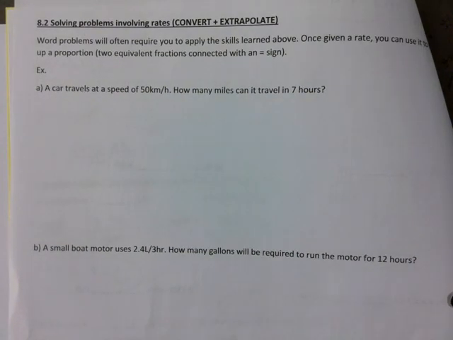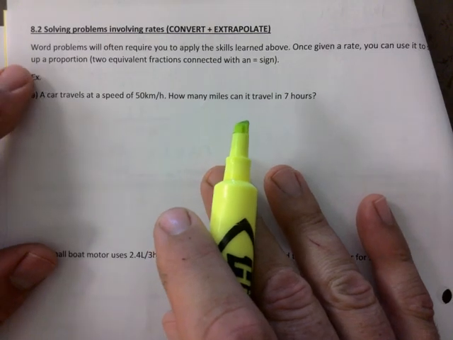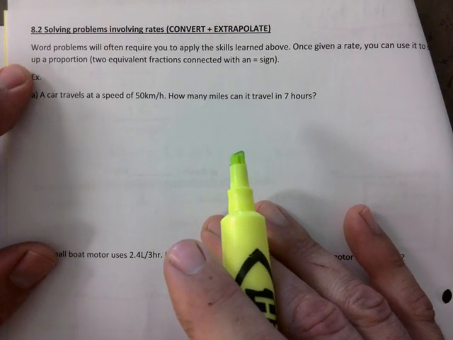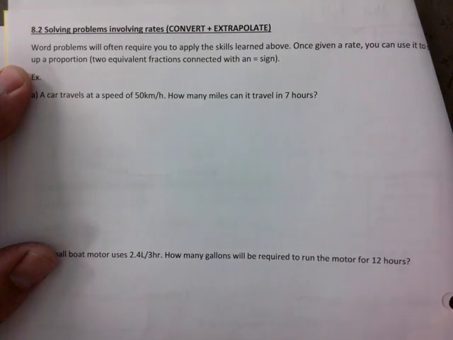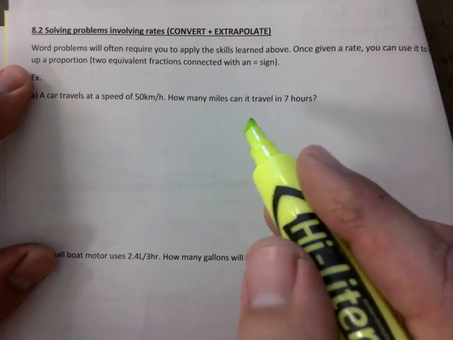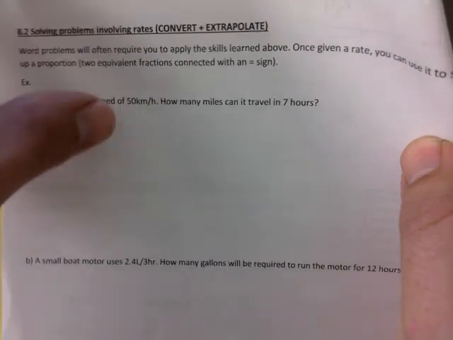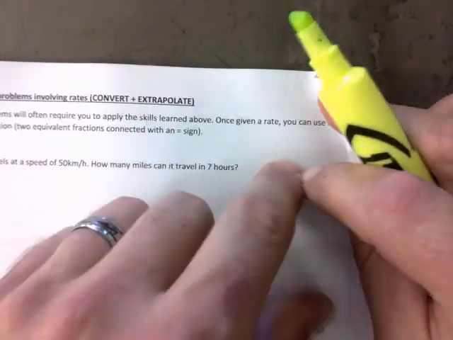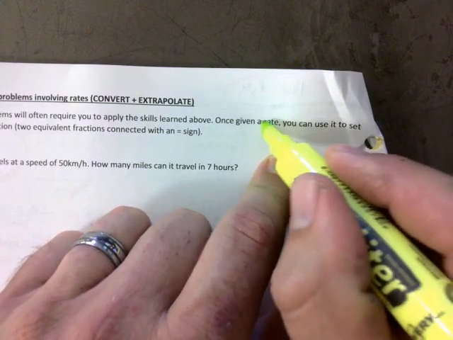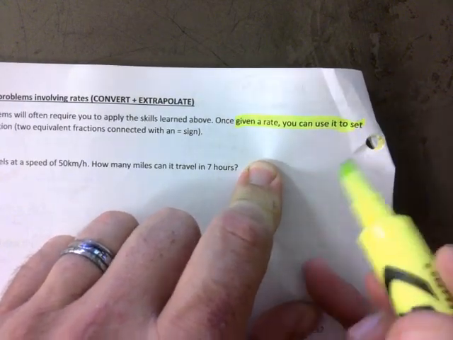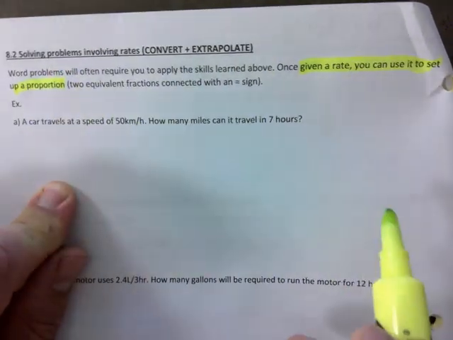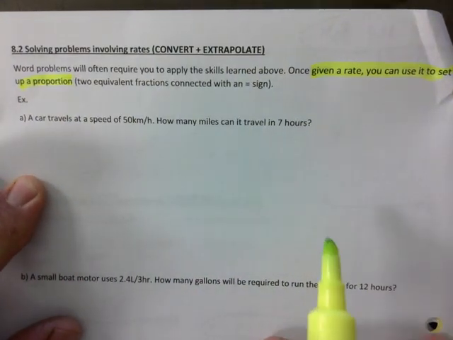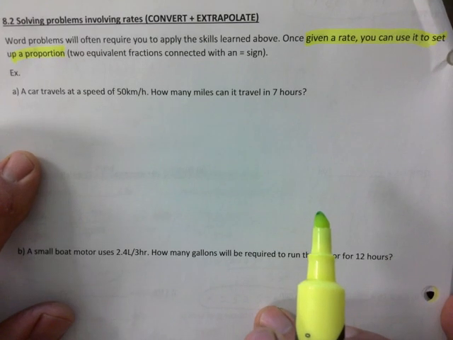I wish I could take some breaks here and there, but word problems will often require you to apply the skills learned above. Once given a rate, you can use it to set up a proportion, right? Maybe I should highlight that part. Okay. Once you're given a rate, you can use it to set up a proportion. Two equivalent fractions that have an equal sign, right?